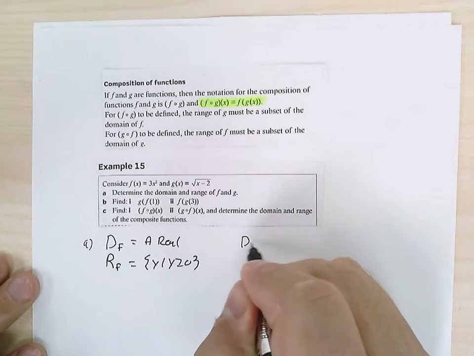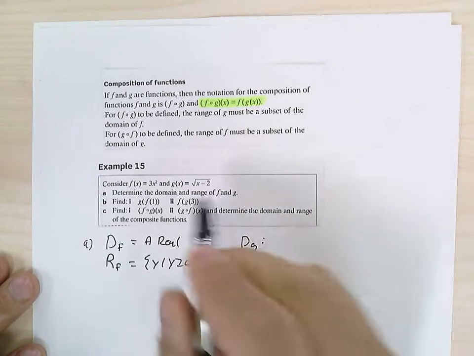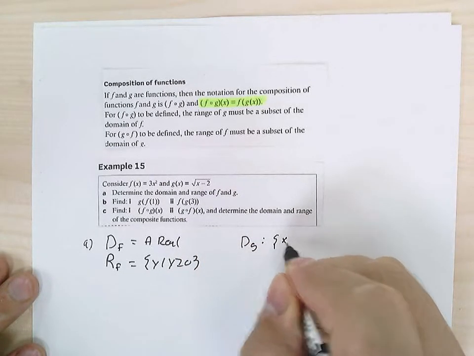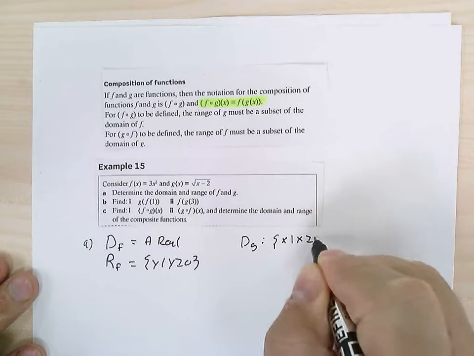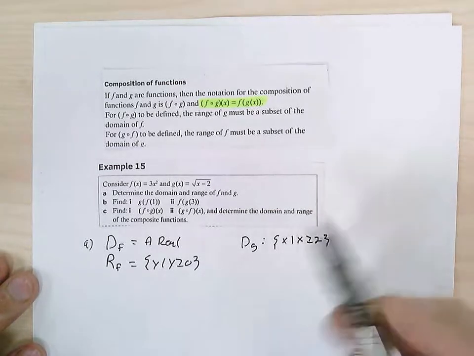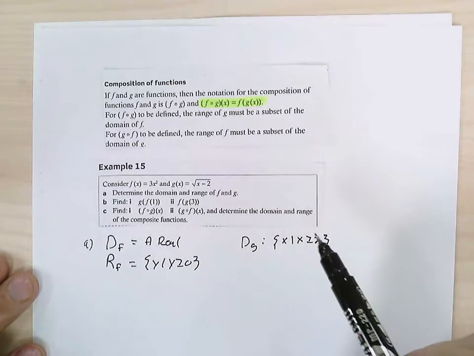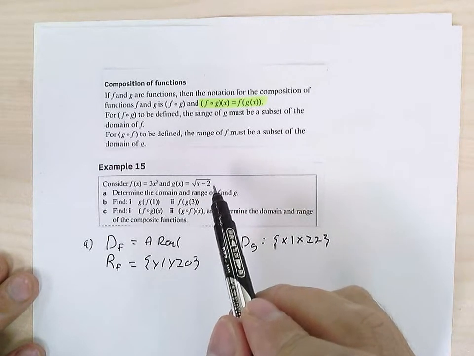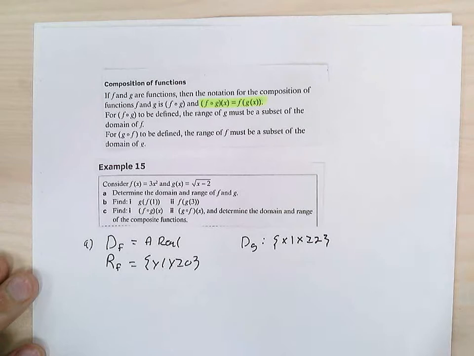Now the domain of g, this is a root problem. I know that the domain of g is going to be x such that x is greater than or equal to 2. And if you wanted to find that out, you solve this, it has to be greater than or equal to 0. You add 2, and that's how I got this.